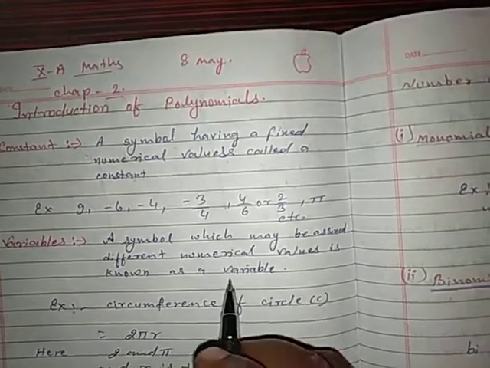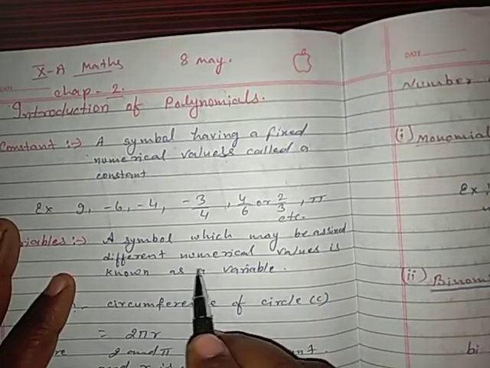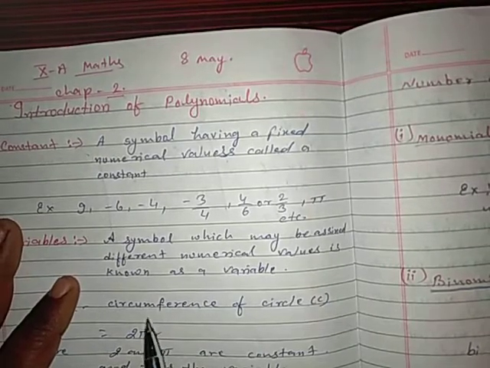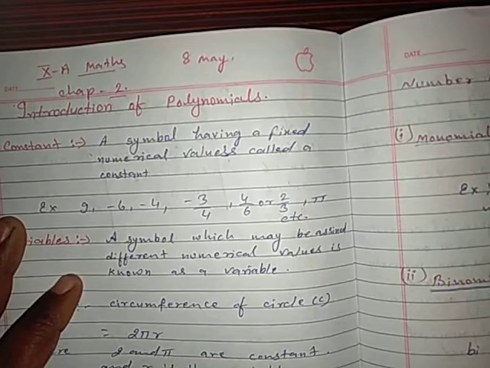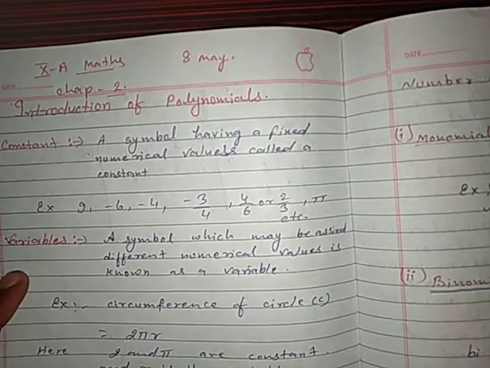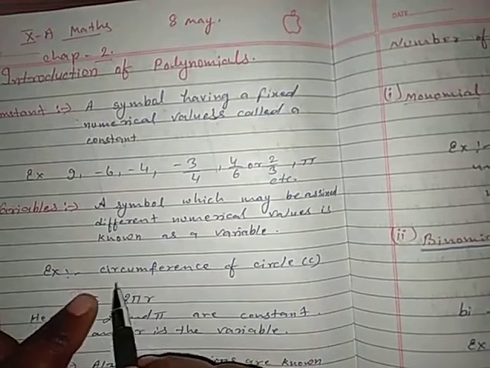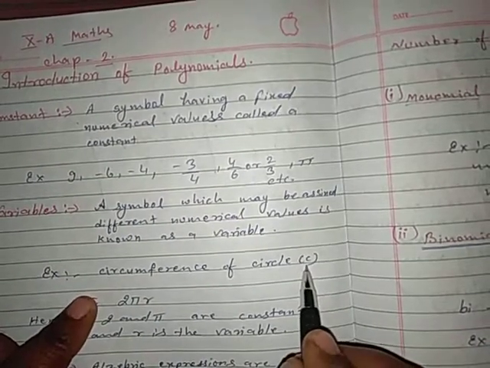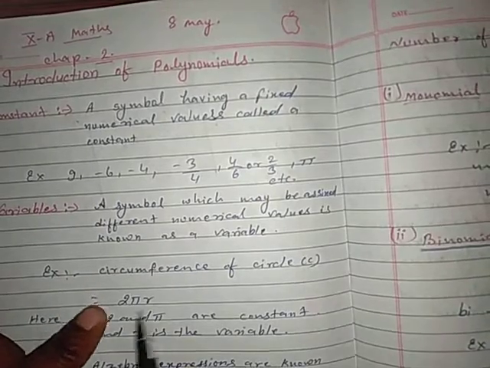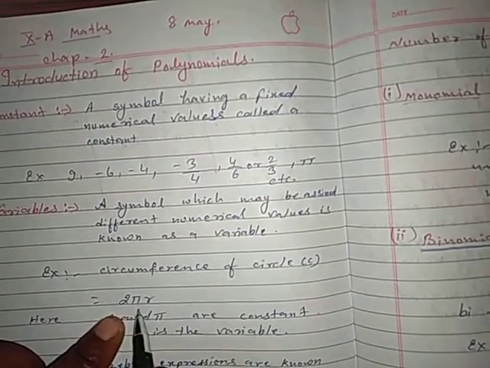All of them have different numerical values and are known as variables, such as the circumference of a circle, which is equal to 2 pi r.